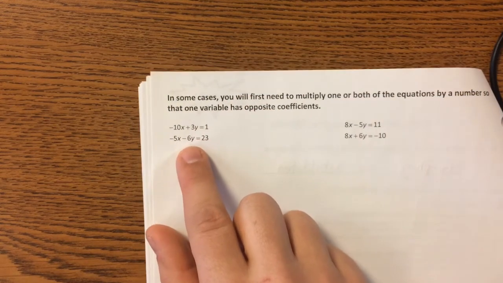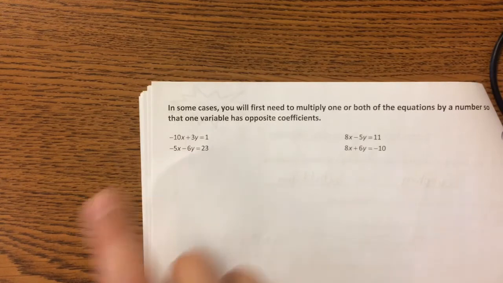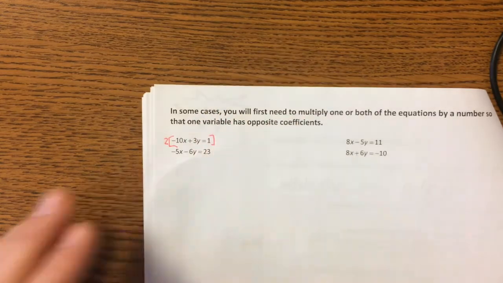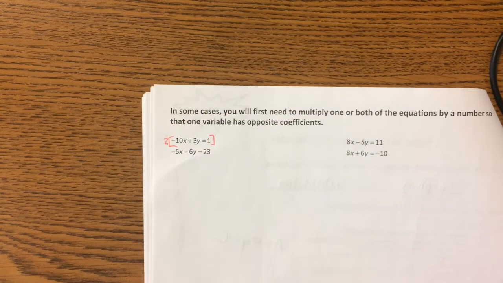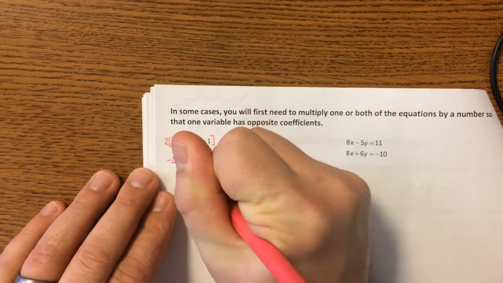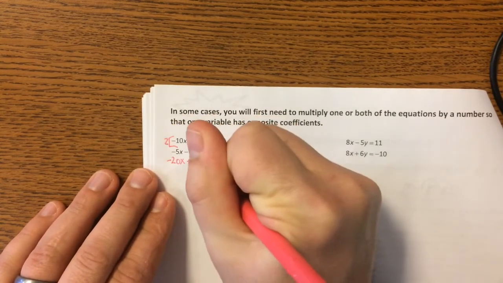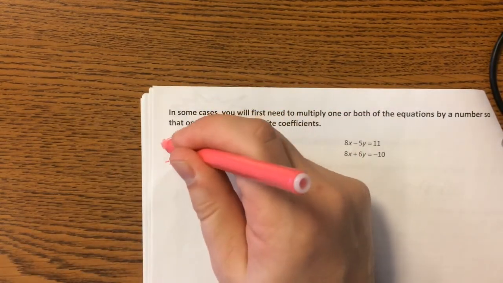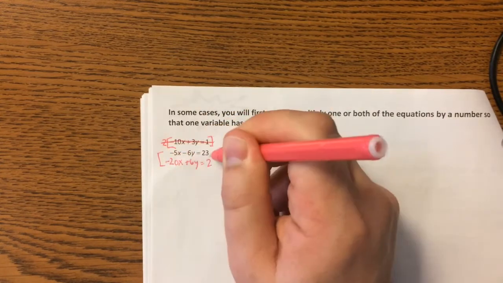So to eliminate, say, the y's, what I can do is multiply the top equation by 2. Okay, and basically what I'm going to do is just rewrite this equation in an equivalent form, but in a way so that when I combine the two equations, one of the variables will be eliminated. So when I multiply that top one by 2, that becomes negative 20x plus 6y equals 2. So you just multiply everything across, right? And now we don't really need this top equation anymore. This is going to be our system here.